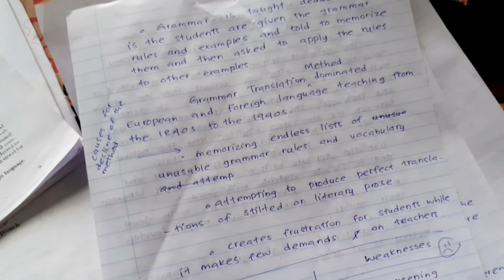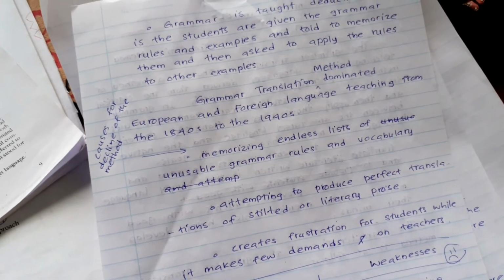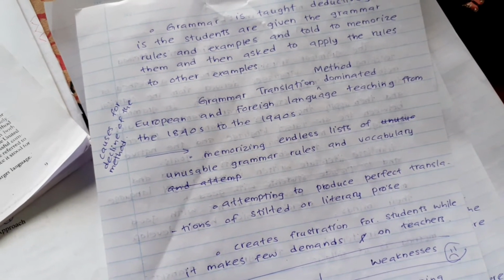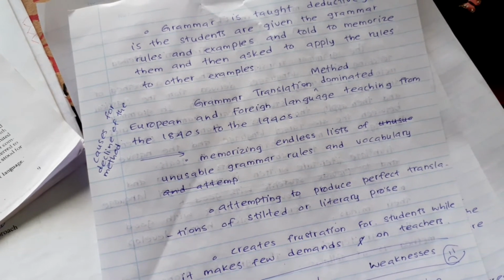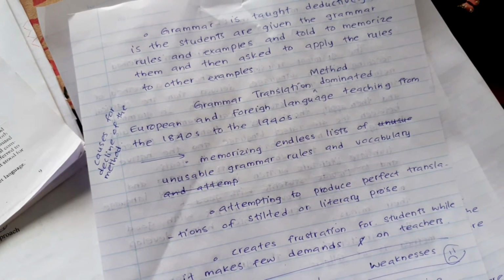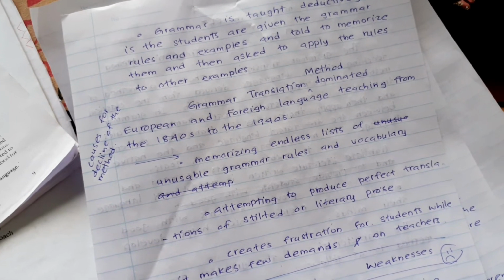And the grammar is taught deductively. That is, the students are given the grammar rules and examples and told to memorize them, and then asked to apply the rules to other examples.